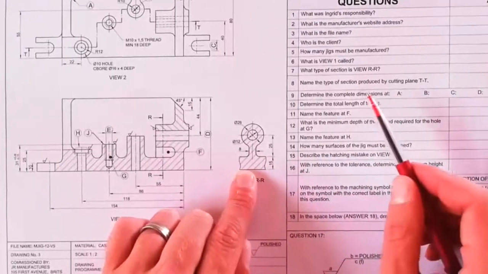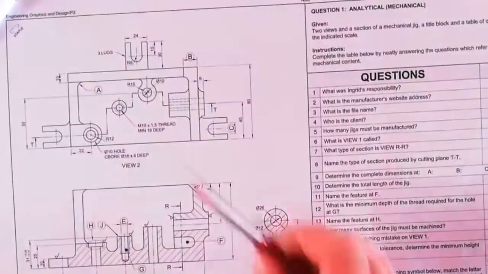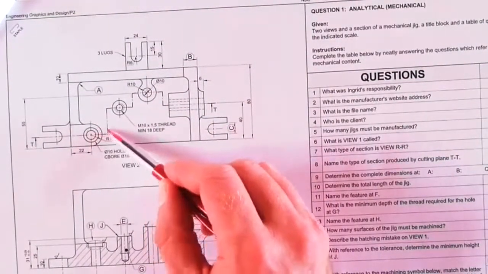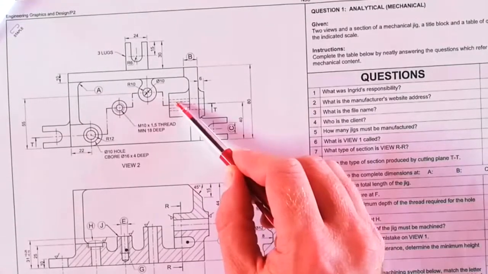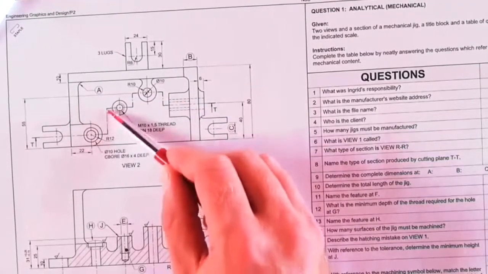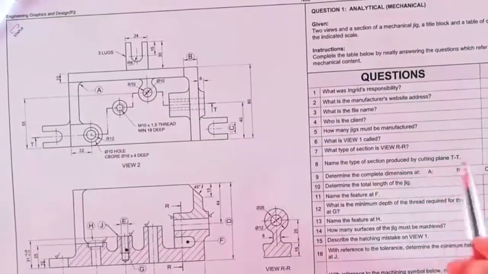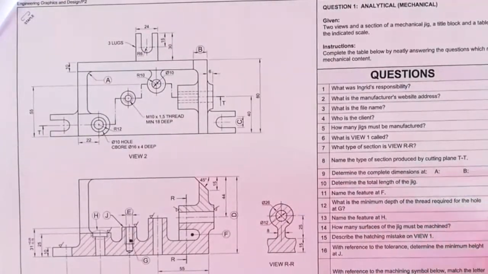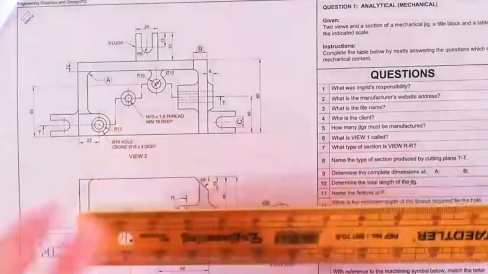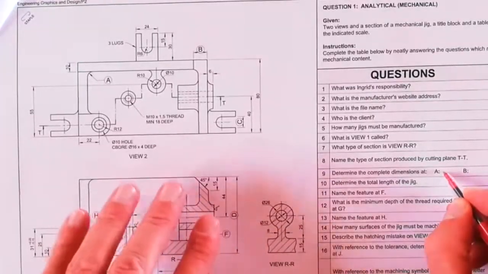Then the cutting plane, that's also an interesting one. Let's look at the top view here. You can see it's almost stepped here. This type of cutting plane is a multi-plane or an offset cutting plane. So make sure you know that as well. Then, when we get to determine the complete dimensions at A, B, C, it's always part of the questions. Remember, they're not asking you to take a scale ruler and measure it. That's a catch. You need to actually be able to calculate it from the given information.